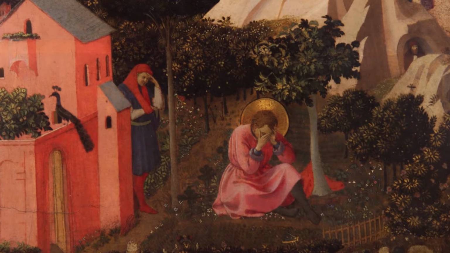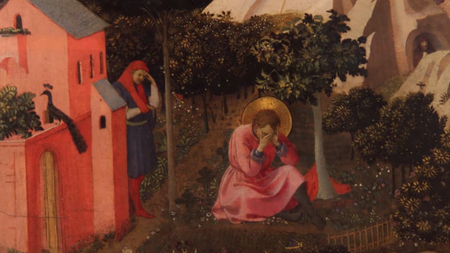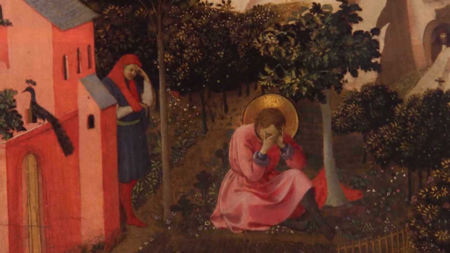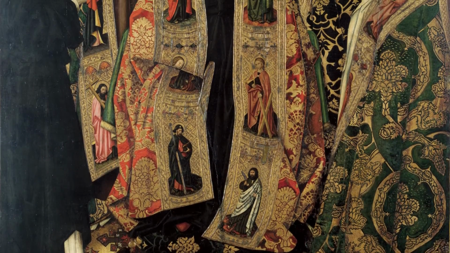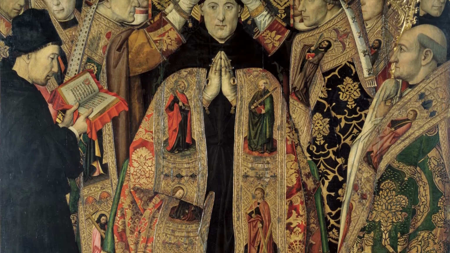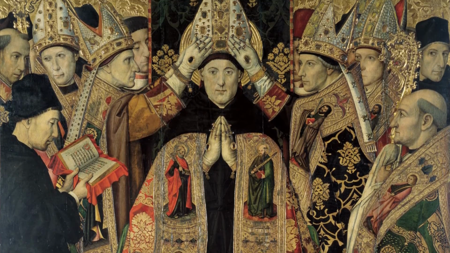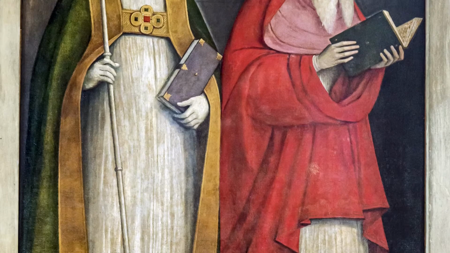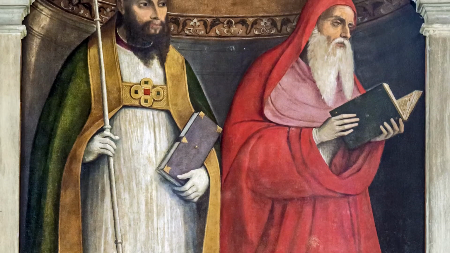Augustine of Hippo, better known as Saint Augustine, is just like Saint Jerome considered to be one of the most important Latin fathers of the Church. The reason is that their writings in Latin were very influential for the development of the Christian Church. Here you can see Saint Jerome and Augustine together, both depicted with a book.